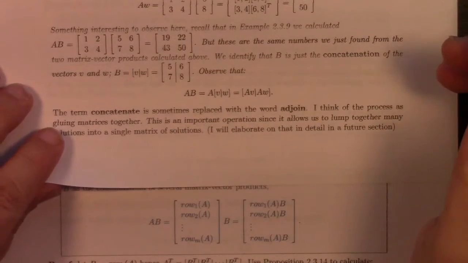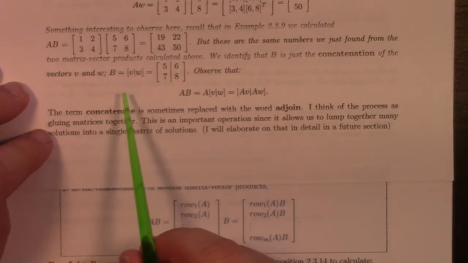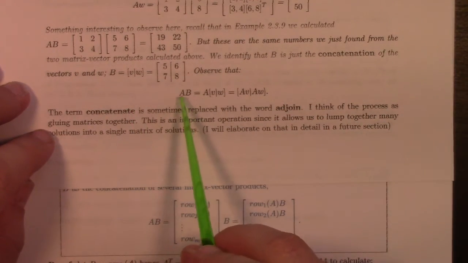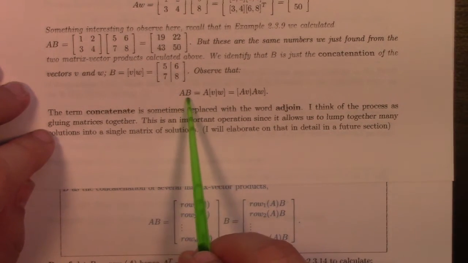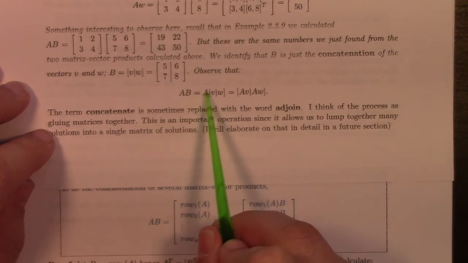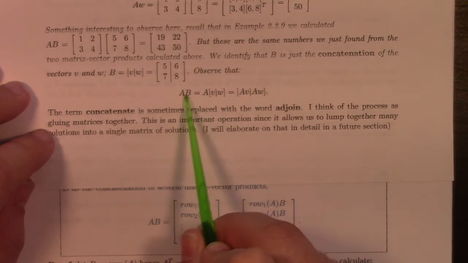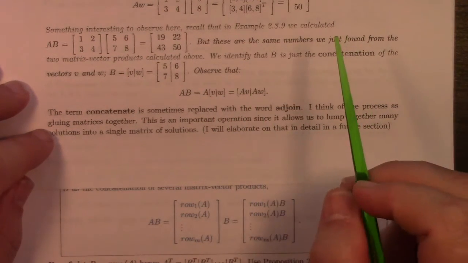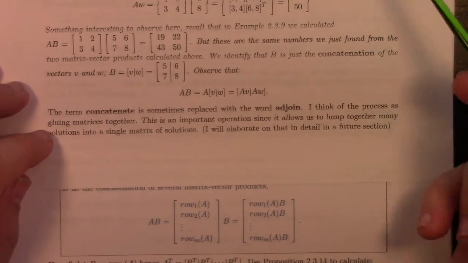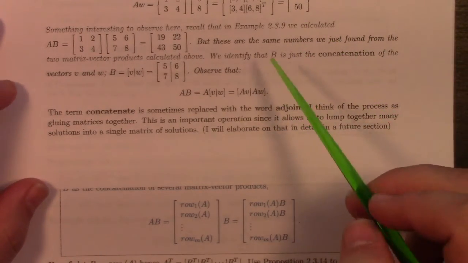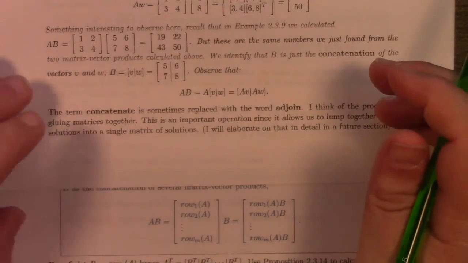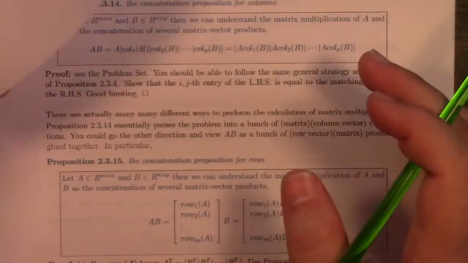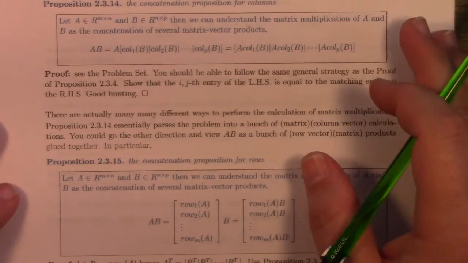So this shows you a pattern in particular that for B equals VW, where I glued V and W together, if I look at A times VW, I was able to move the A inside. So A times V concatenated with W was really AV concatenated with AW. This is not an accident of these numbers. This is actually a general property. I refer to it as the concatenation proposition for columns. I think I asked you to prove that in the homework.